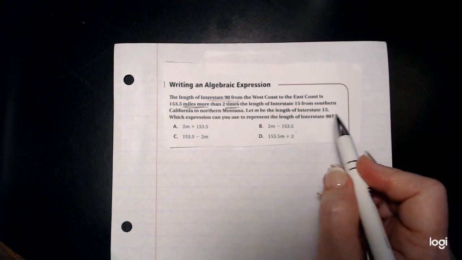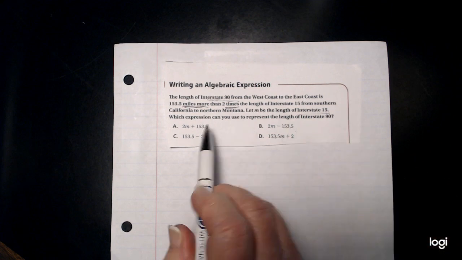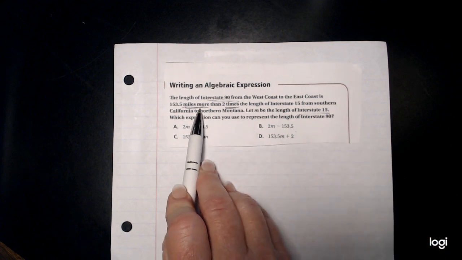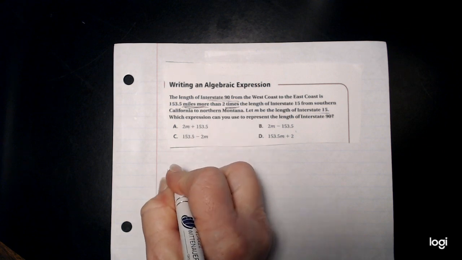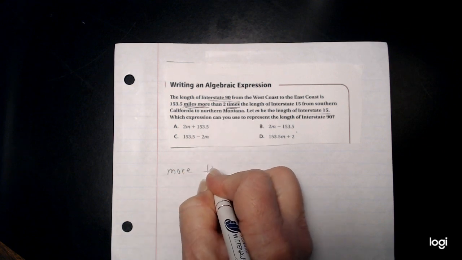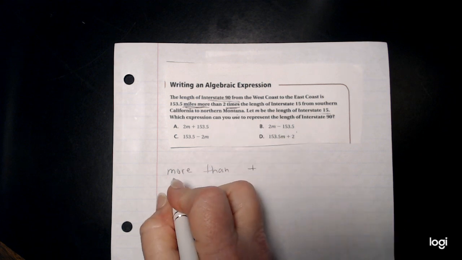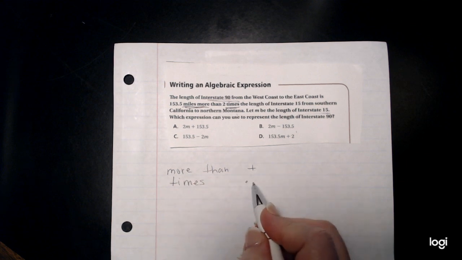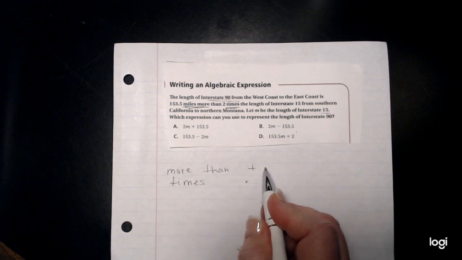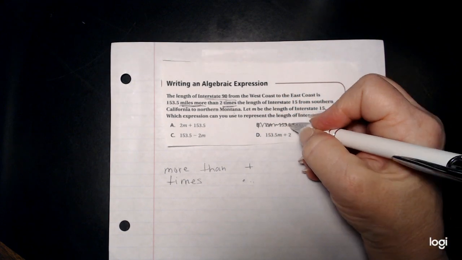Now you've noticed I have here the words more than. I know that more than means plus. I know that that means plus, and I know obviously that times means to multiply. So these are the two things I'm looking for. Well, then right away I can already know that B can't be right because it's got a subtraction, and C can't be right. So I've already eliminated 2 of the possibilities.